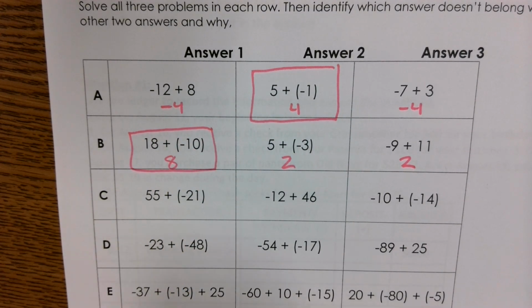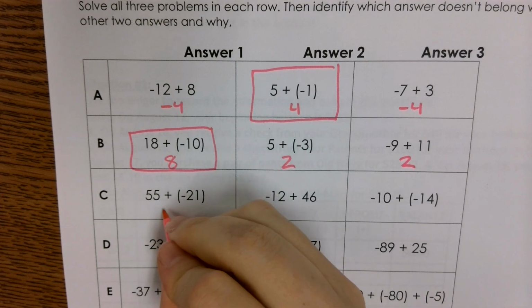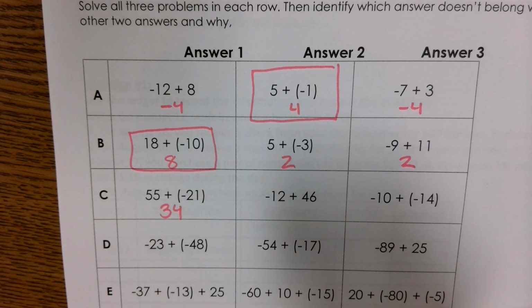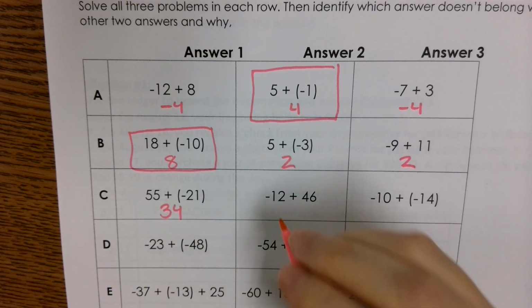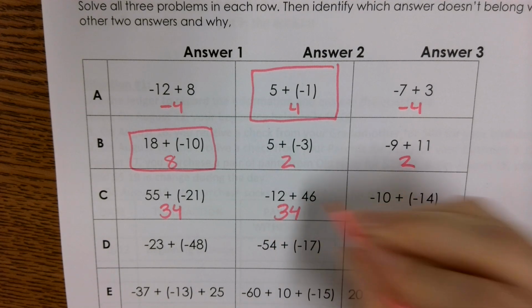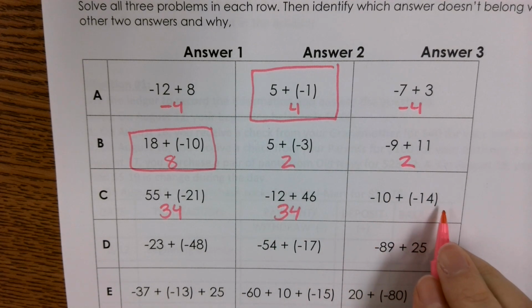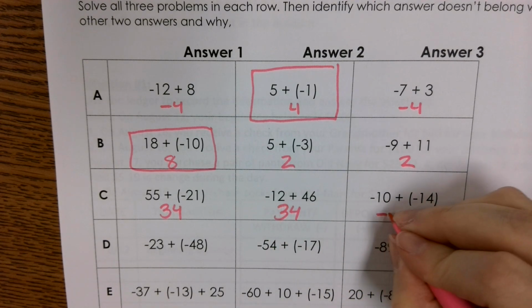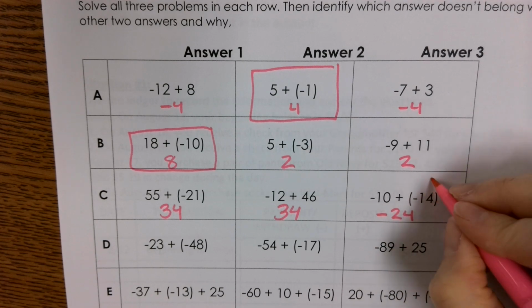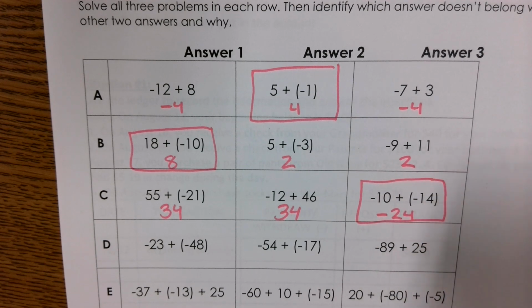Problem C, 55 plus negative 21 is 34. Okay, negative 12 plus 46, 34. Negative 10 plus negative 14 is negative 24. You should have your calculators. This should be very quick and easy for you guys.